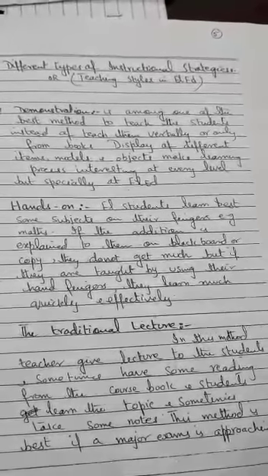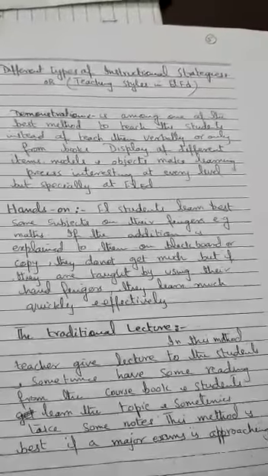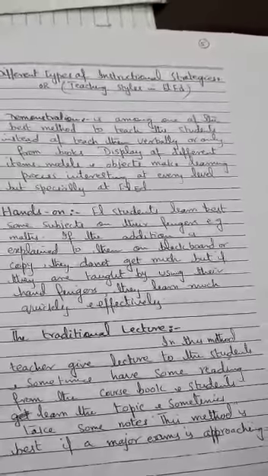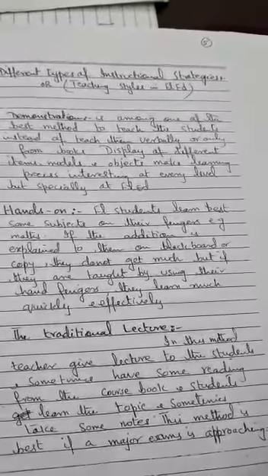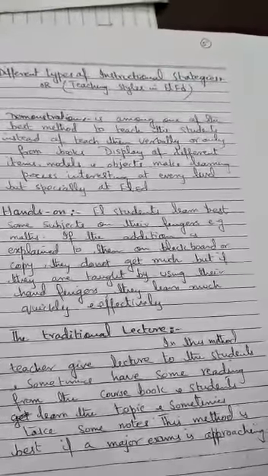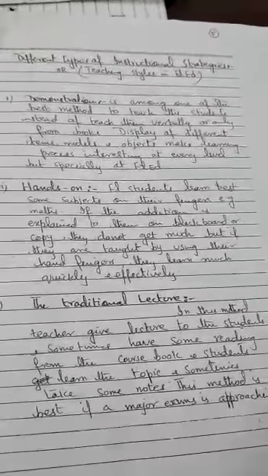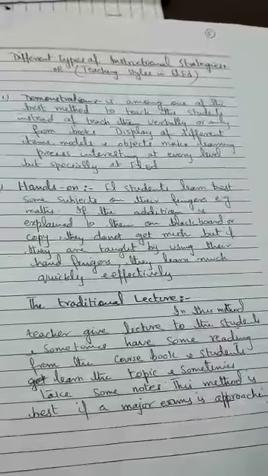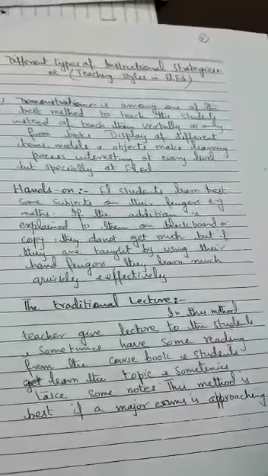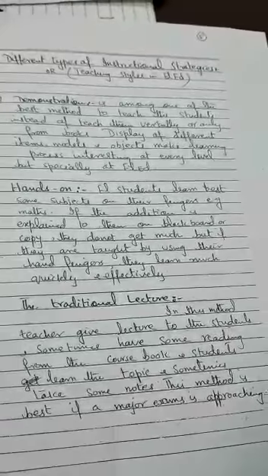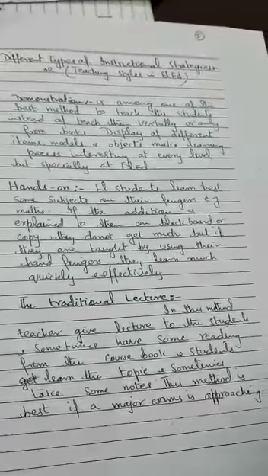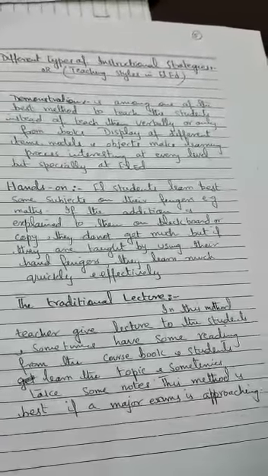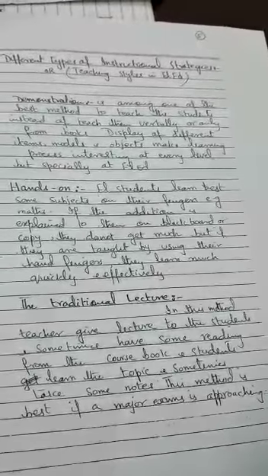Today we are going to learn different types of instructional strategies that a teacher has to use at the elementary educational level. Number one is the demonstration method. It is the method in which a teacher demonstrates something, displays something in front of the students, which is the main topic of the class or subject.